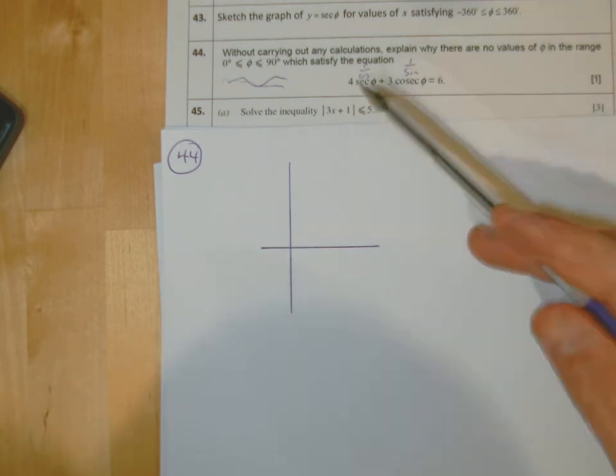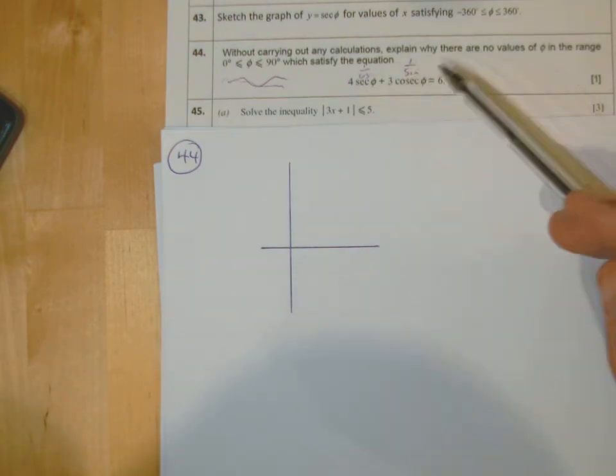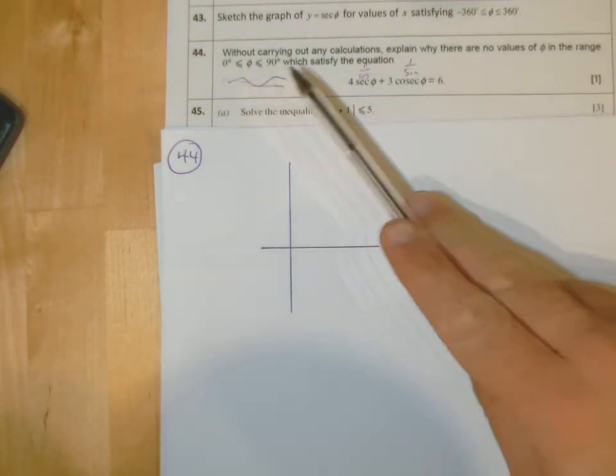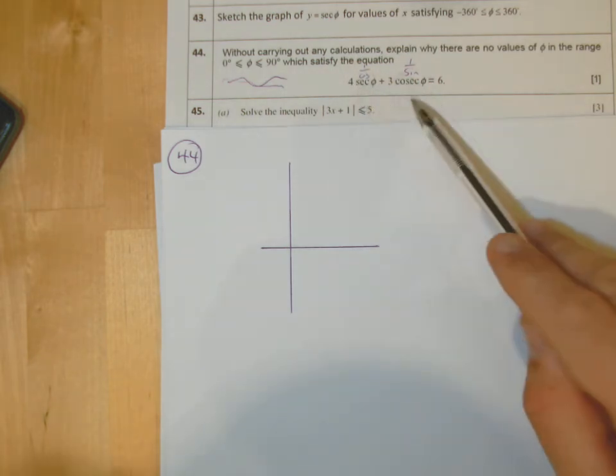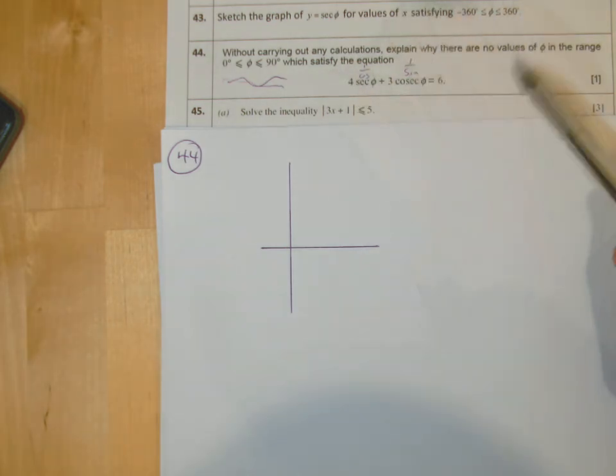Okay, question 44. Without carrying out any calculations, explain why there are no values of phi in the range 0 to 90 which satisfy this equation. Now here you've got a sec and cosec, right? And it says without doing any calculations.